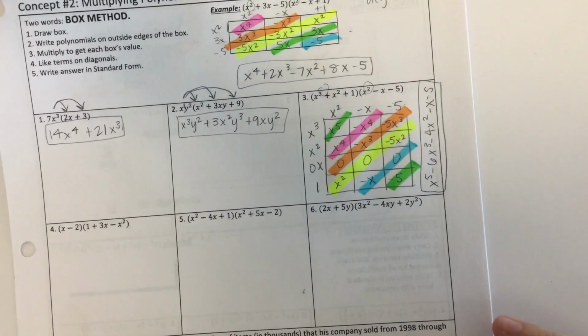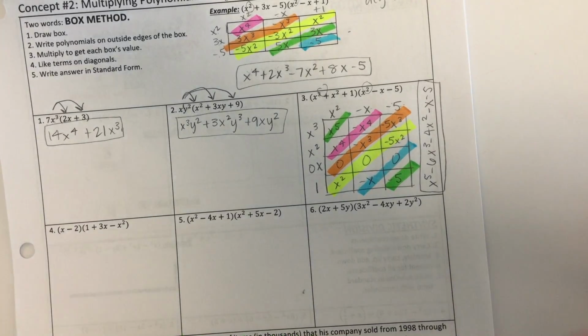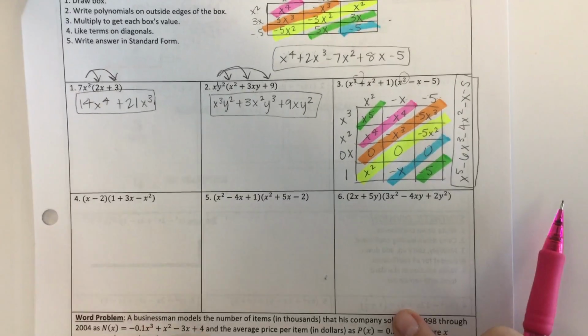I encourage you to try 4, 5, and 6 on your own, and then you can come back and watch the video. Make sure you got them right, but it's totally fine if you want to just watch the video with me.